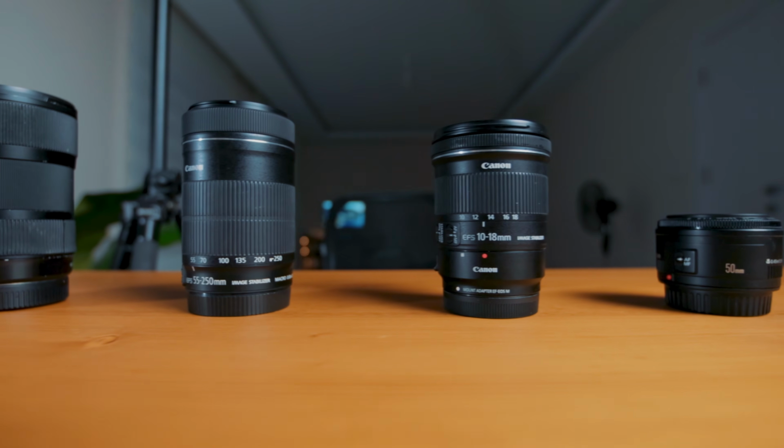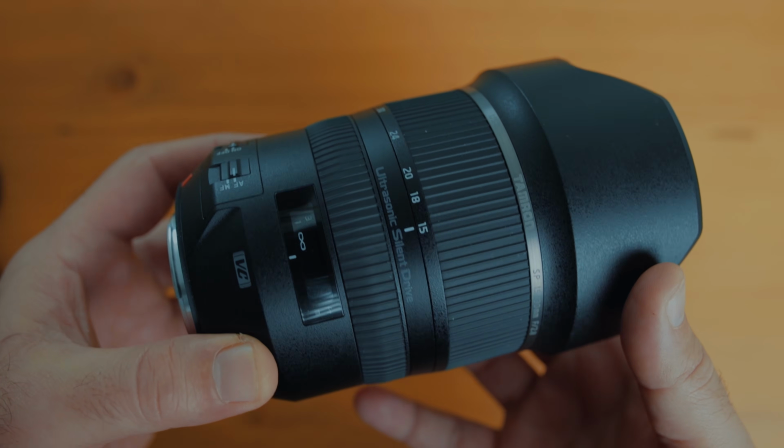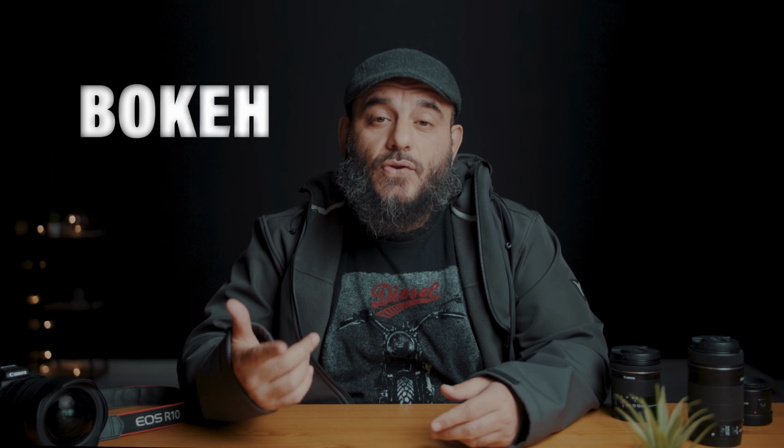And the wider that it can open up, the more light it's gonna allow to pass through to hit your sensor. And lenses that have an aperture that can open up very wide are referred to as fast lenses, which are generally lenses with an aperture of f2.8 or better. And fast lenses are gonna be more expensive than normal lenses because they're gonna do better in low light, and they're gonna allow you to get that blurry background, also known as bokeh.